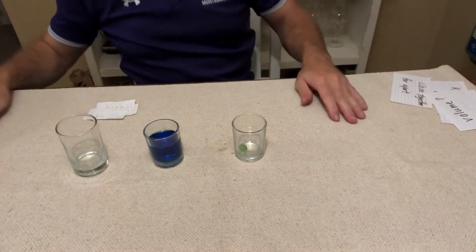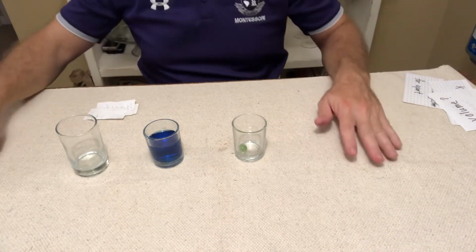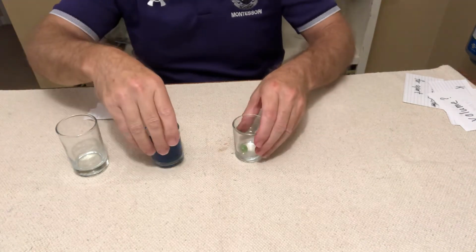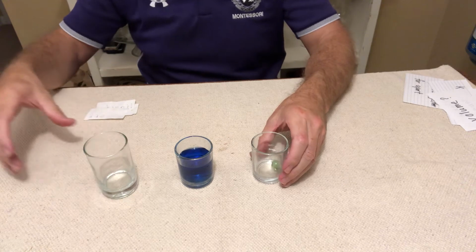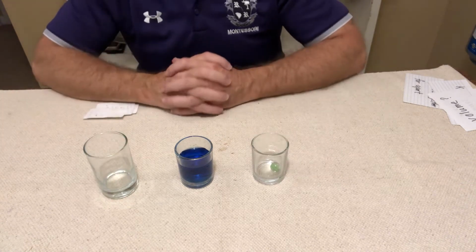So our card today says that the materials you're going to need are 3 jars. You need a marble, and you're going to need some water and some labels, and the labels say solid, liquid, and gas.